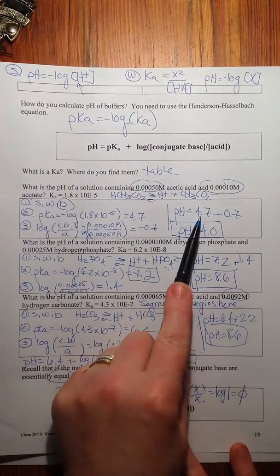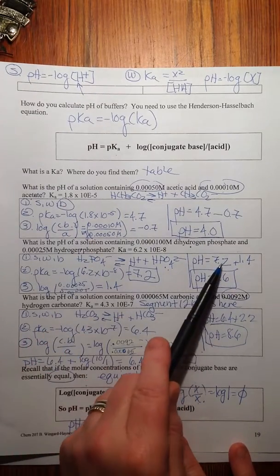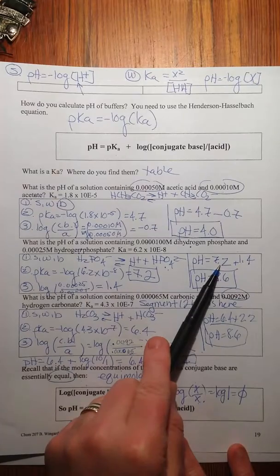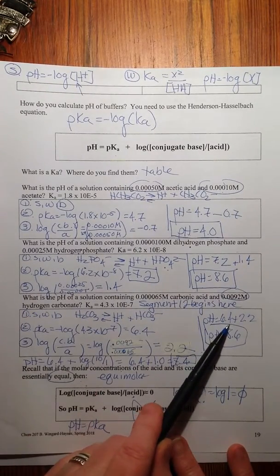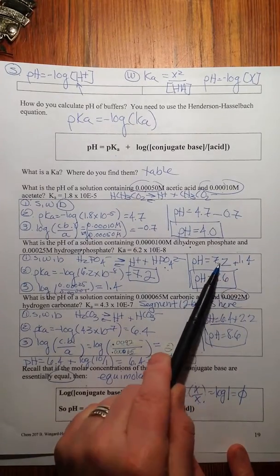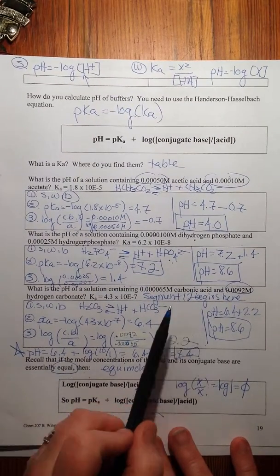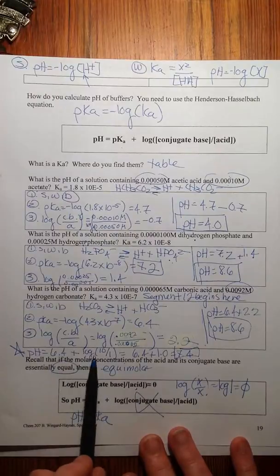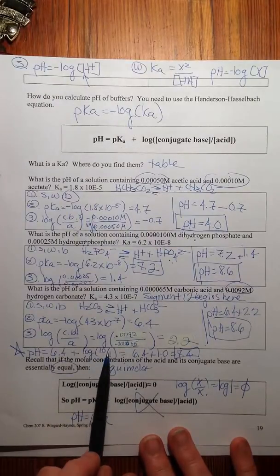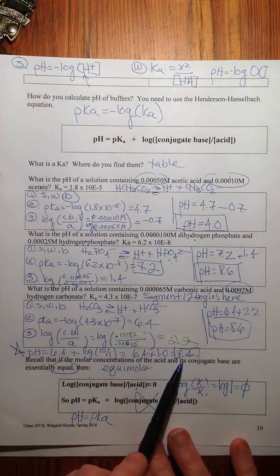Acetic acid acetate, not a good contender. Dihydrogen phosphate, hydrogen phosphate would start at 7.2. That's pretty good. Carbonic acid hydrogen carbonate, 6.4. That one's the best so far. But our ultimate best is if we have a carbonic acid hydrogen carbonate, which has 10 times the amount of conjugate base as acid, which gives us almost the perfect 7.4.